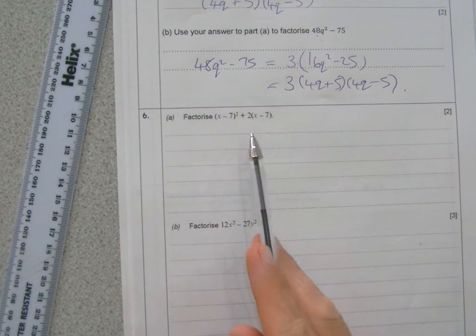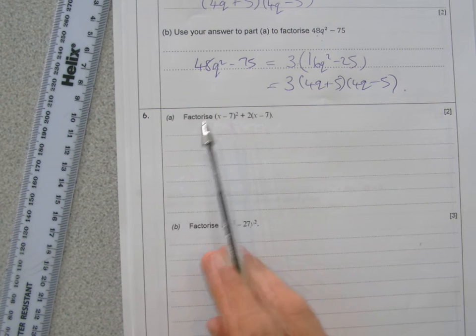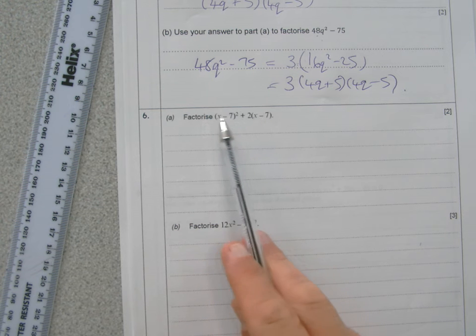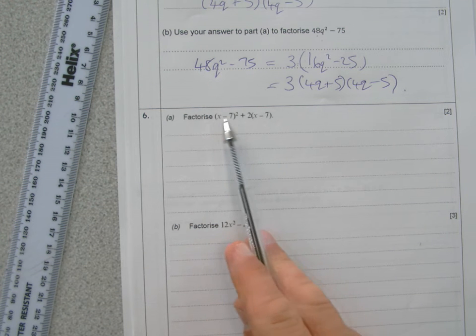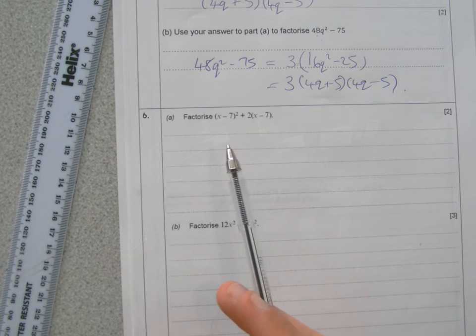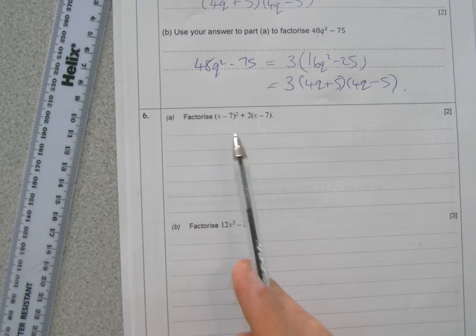Right, part A, you factorize this. Okay, now you might be thrown by this and thinking, well, what on earth am I meant to do here? You might be tempted to multiply this out and do FOIL here and take that out. That's not what you expected to do though, right? What you're meant to do when it comes to factorizing is look for common factors.